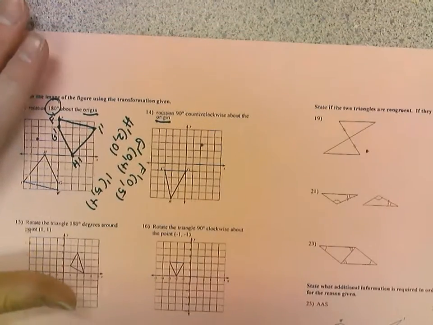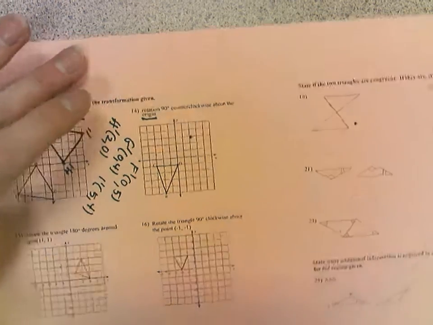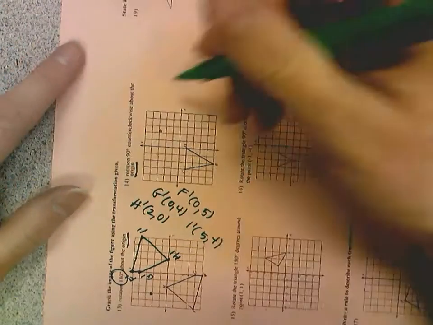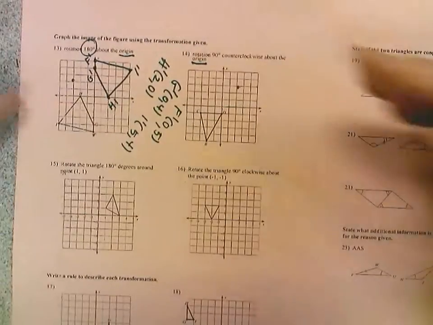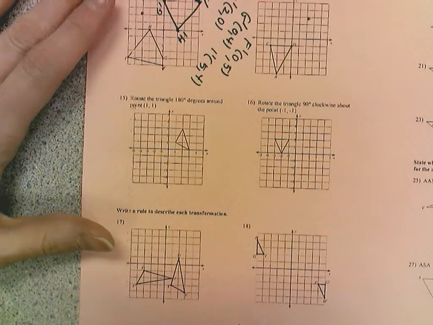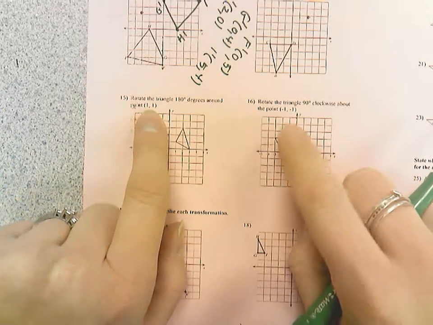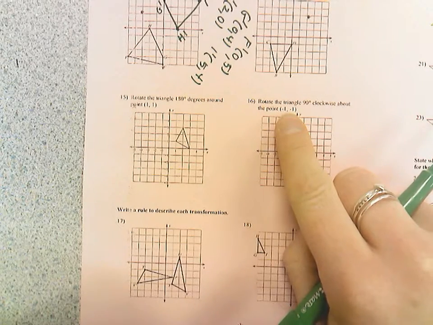Number 14, rotation counterclockwise. So remember, counterclockwise means opposite of a clock. So you would turn your paper to the left, just one time. This is what the paper should look like, and then again, you would repeat the process: write down the ordered pairs, turn it back around, graph it. Now, if you have a new point, like 15 and 16, it tells you what the point is. So 15 is at 1, 1, and 16 is at -1, -1.